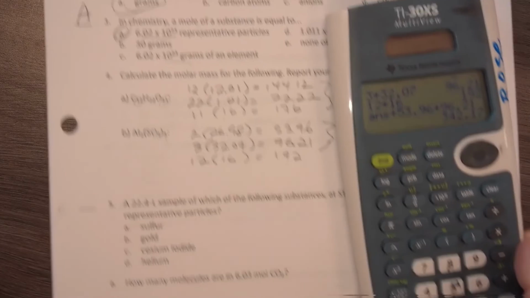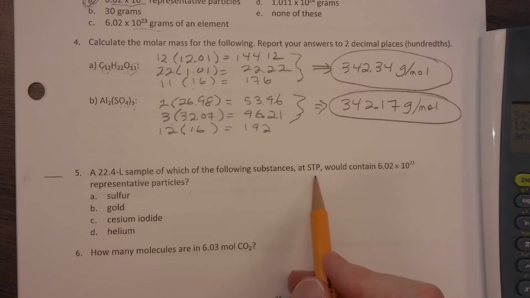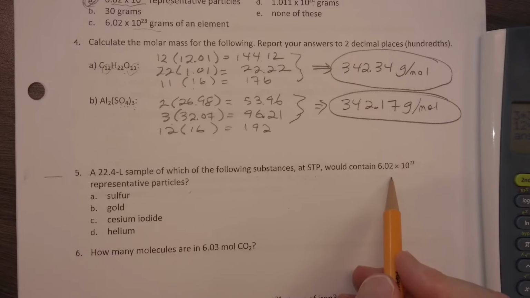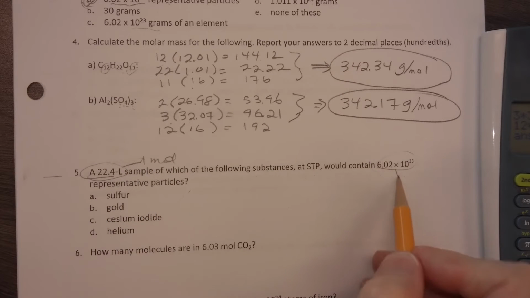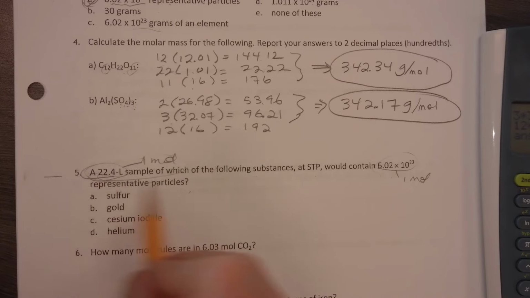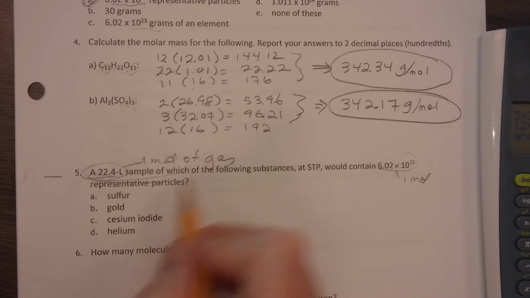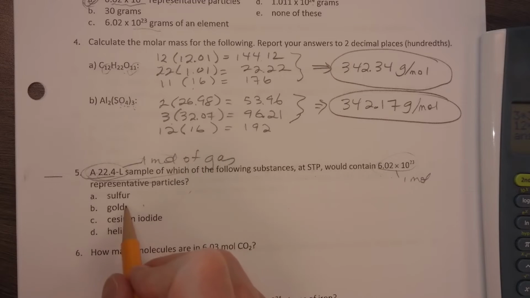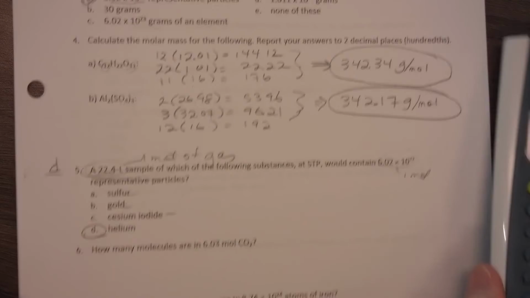All right, next question. It says I have a 22.4 liter sample of which of the following substances at standard temperature and pressure would contain 6.02 times 10 to the 23rd. Well, this is 1 mole, and this is 1 mole. In order to have a sample, this has to be a gas. So which of these is a gas at standard temperature and pressure? Sulfur is a solid yellow, so is gold. Cesium iodide is an ionic compound. So helium is the only substance that would be a gas at standard temperature and pressure.